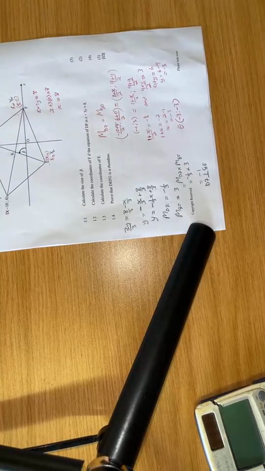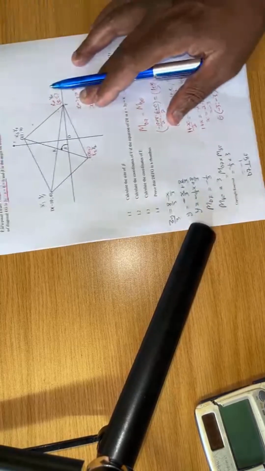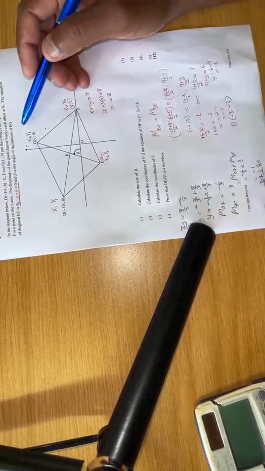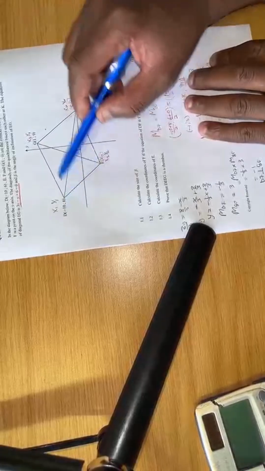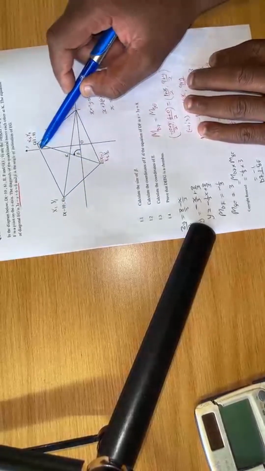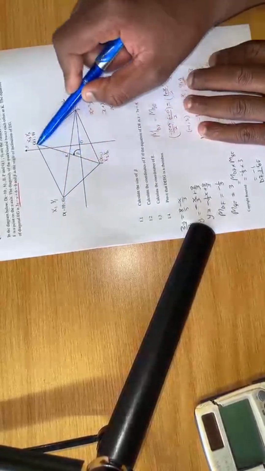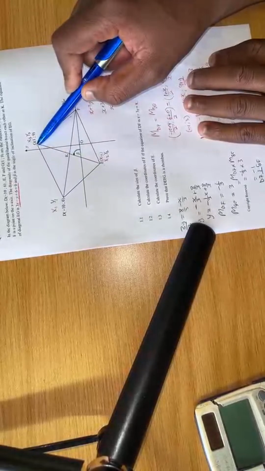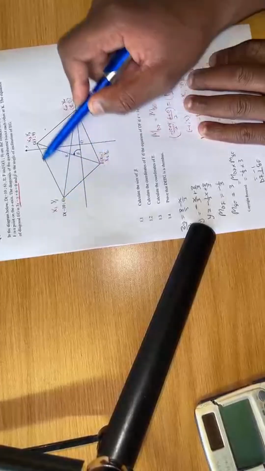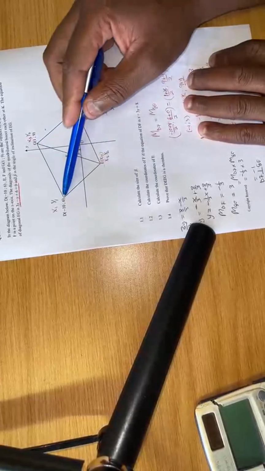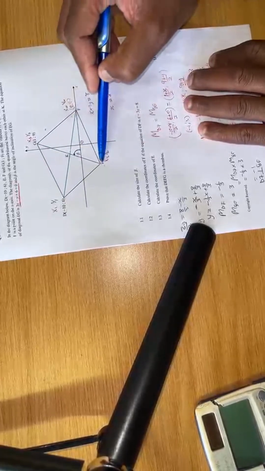But sometimes you can also say that you calculate the distance DG and then you also calculate the distance DE.